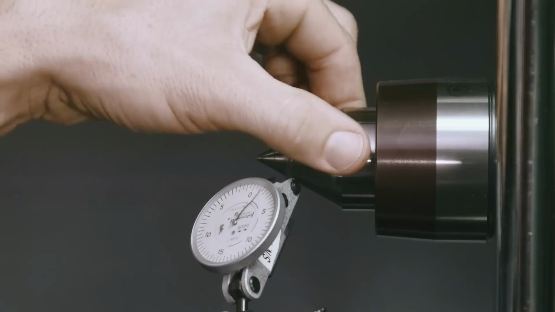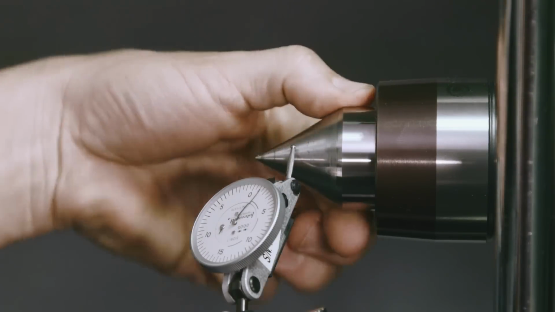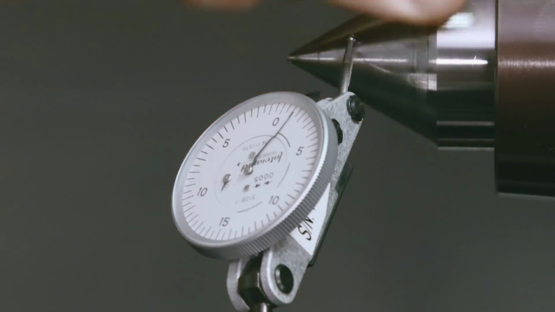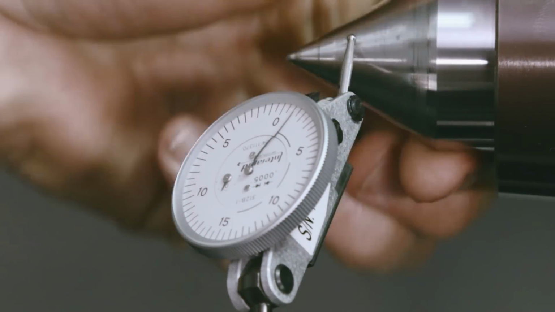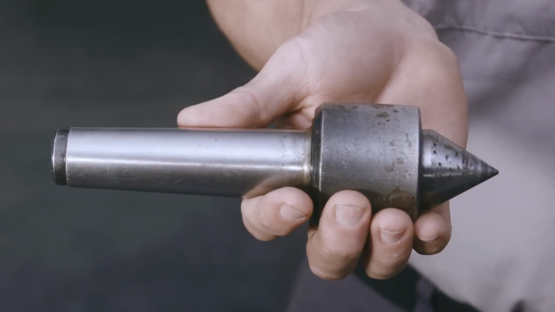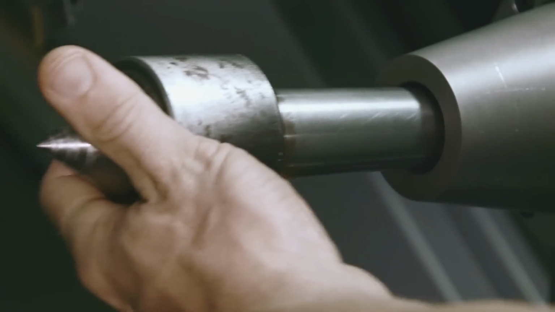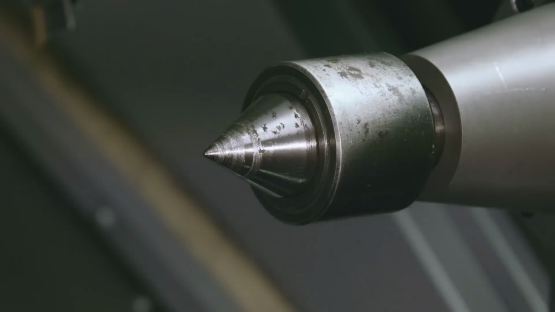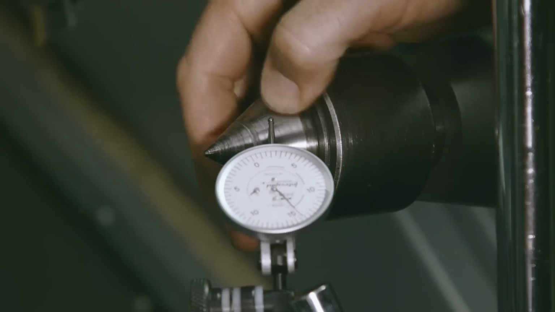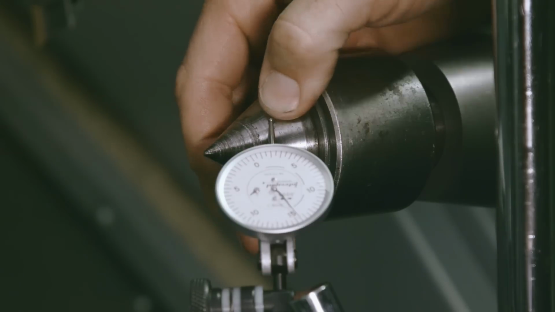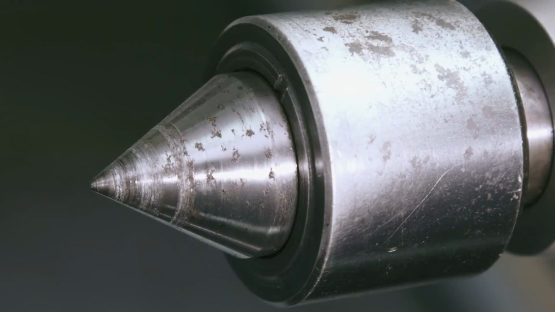Next, let's check the runout at the tip. The reading is a little jumpy and it's above this live center's specifications, but it's still acceptable for the parts it's supporting. In contrast, here we have a well-worn center. The tip has significant damage, and when we indicate even the smoother sections, we get jumpy indicator movements. These bearings and the center's tip are damaged. It's time to rebuild or replace this center.